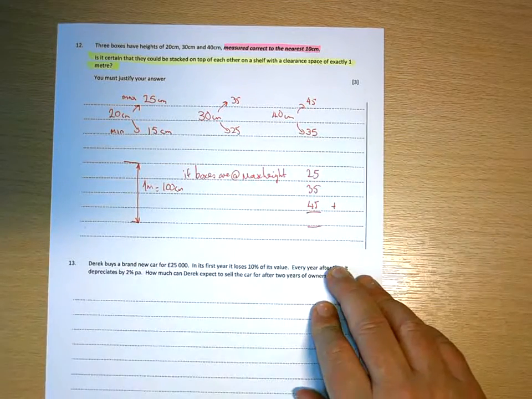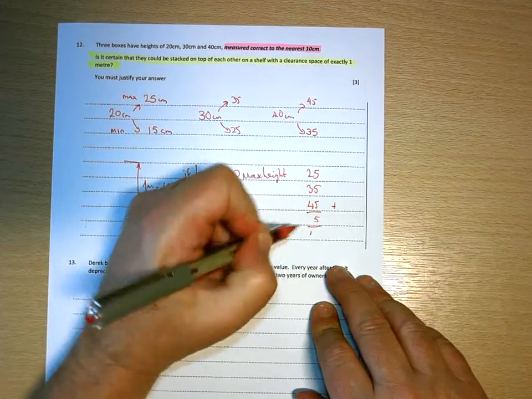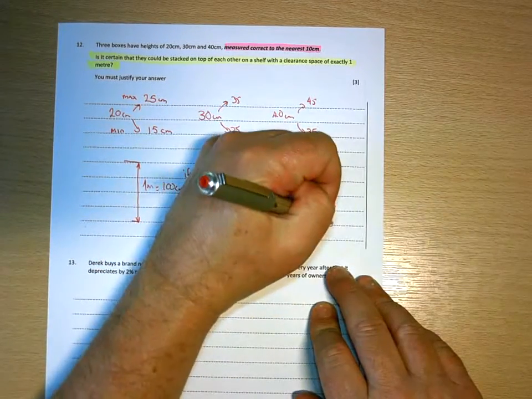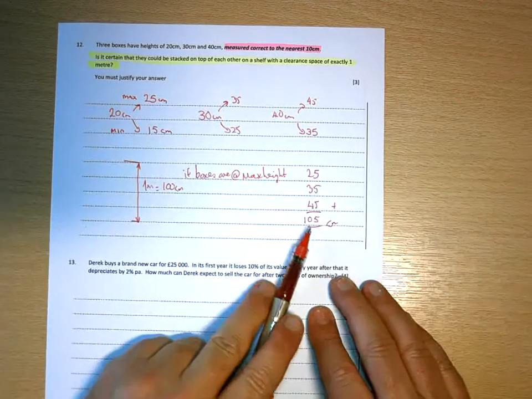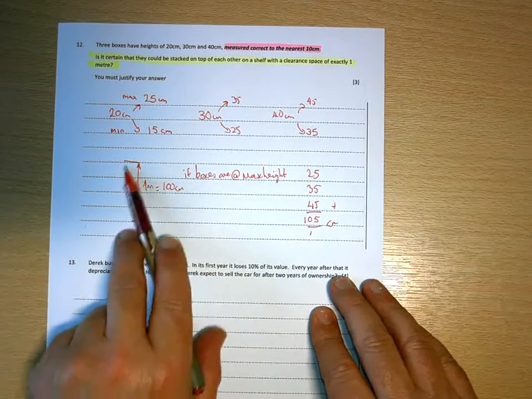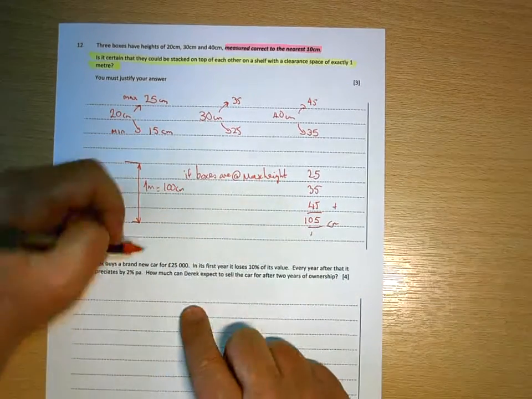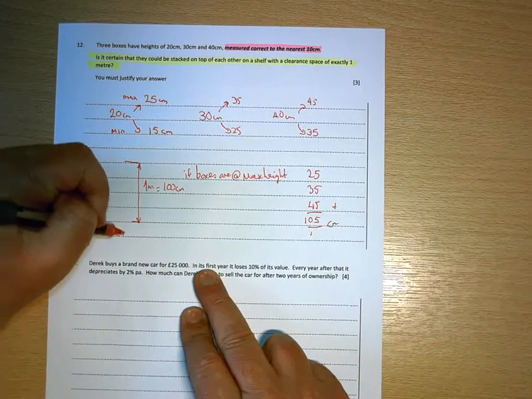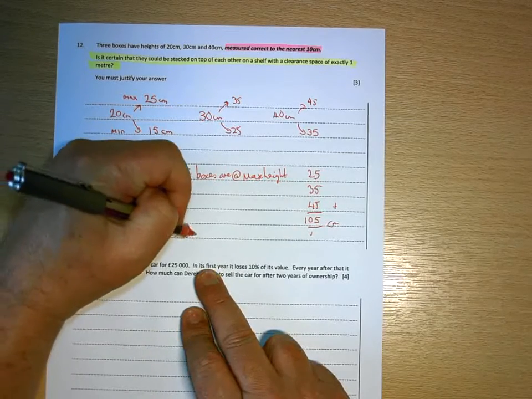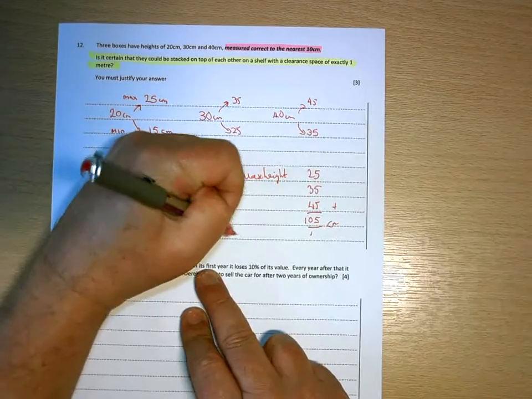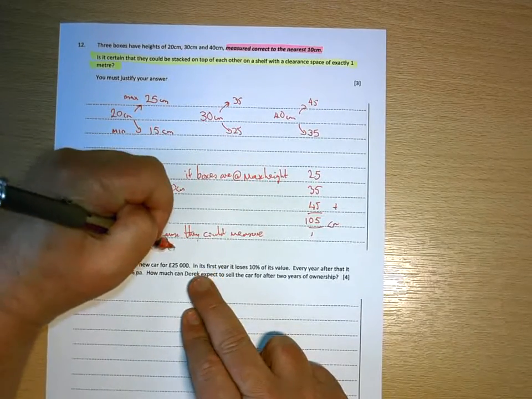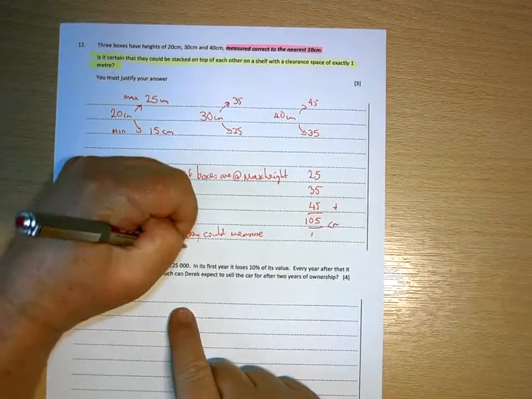And if they were all stacked together, we'd have 105 centimetres. So if they're at their maximum height, they could be as high when stacked together as 105 centimetres, which is greater than that gap. So not certain, because they could measure up to 105 centimetres when stacked.